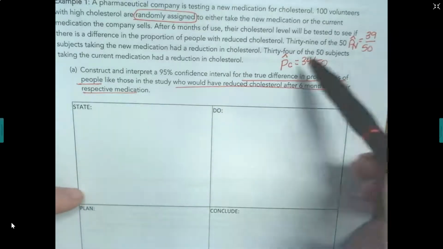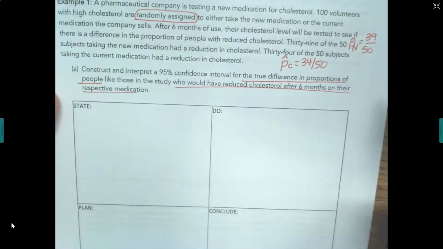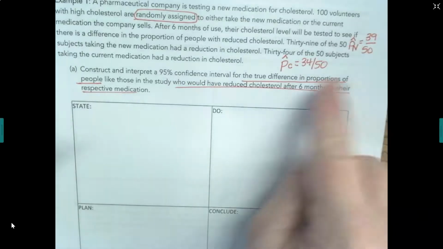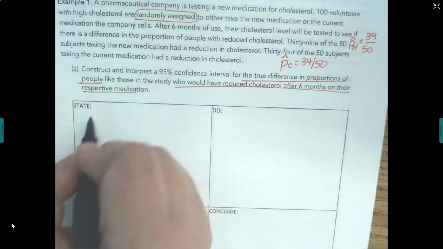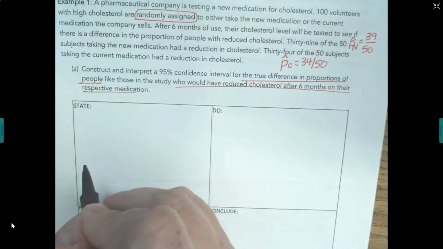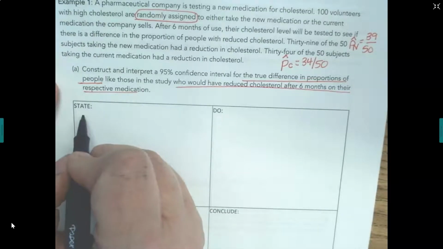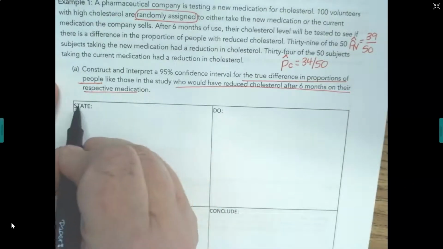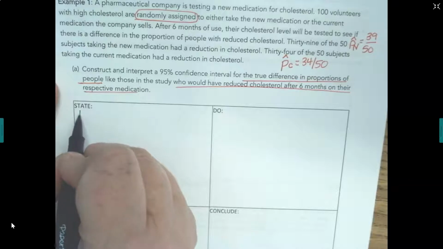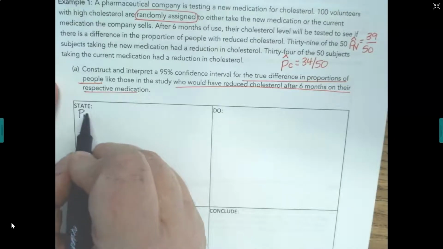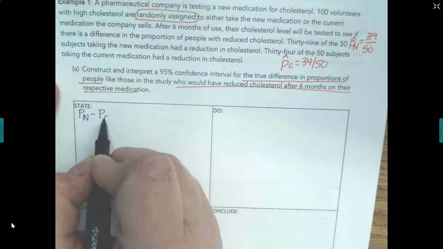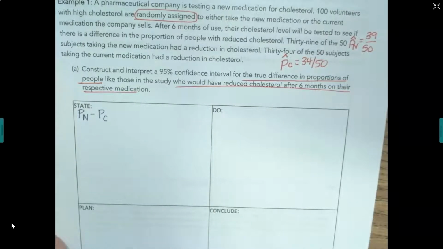That just kind of helps me, because now I know I've got two different things going on. I'm going to use a variable here to kind of help me keep track of who is who. So because I am looking at that, I'm going to say we want to know the true difference in proportion, and they're talking about the new medicine and the old medicine, so we can pick an order because they didn't tell us here, but to subtract. But I'm going to say the proportion of new minus the proportion of the current medication.